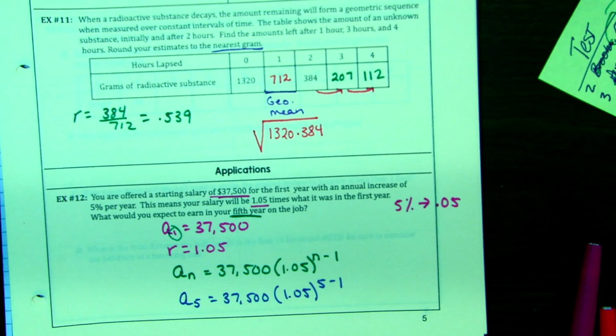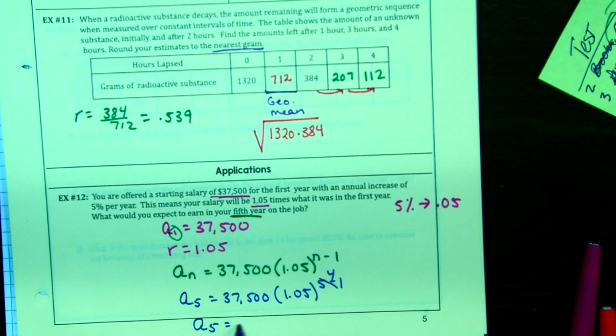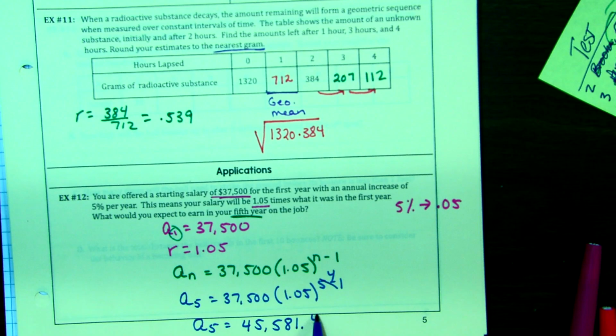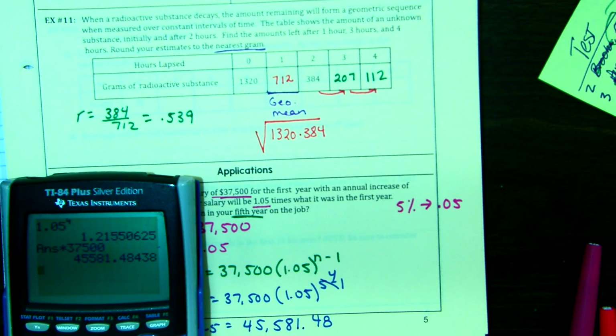So I'm going to do 1.05 to the power of 4 times 37,500. So in my 5th year, I would make $45,581, and it's money, so we would round to 2 decimal places. 48 cents.